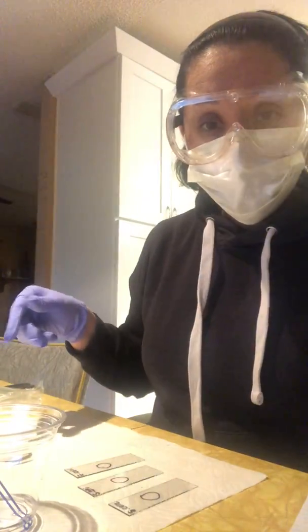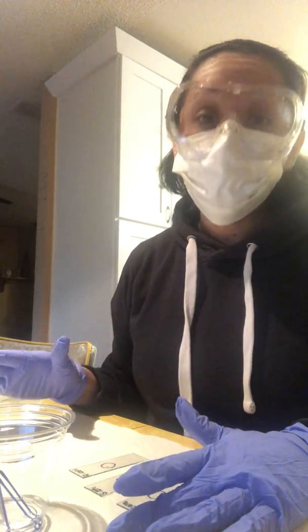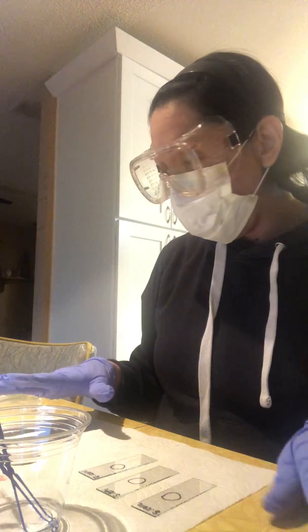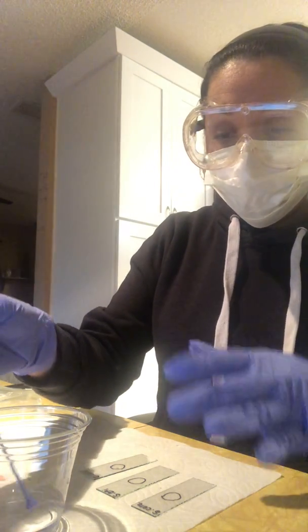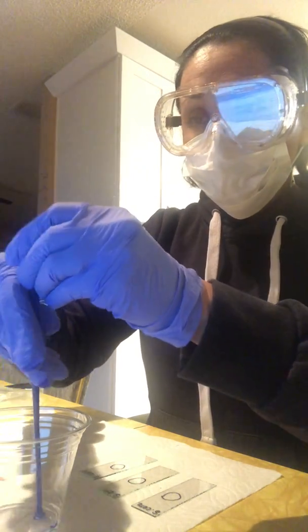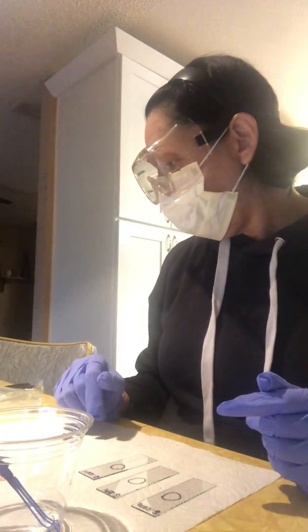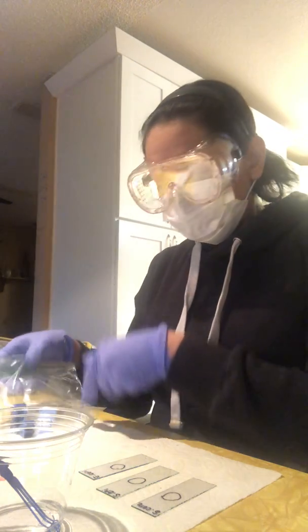I've sterilized my space, disinfected it with 10% bleach, and now I have my alcohol and my little inoculation loops. They've been sitting in that alcohol, and I have my samples here.